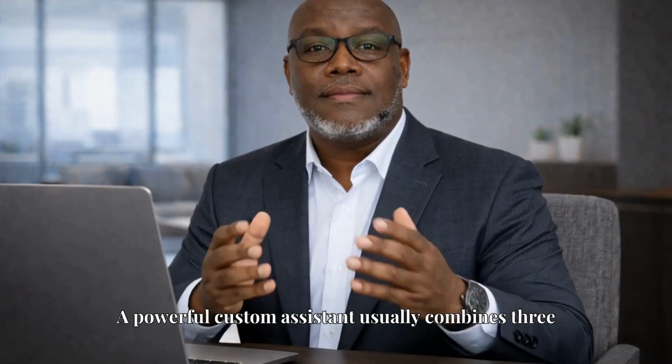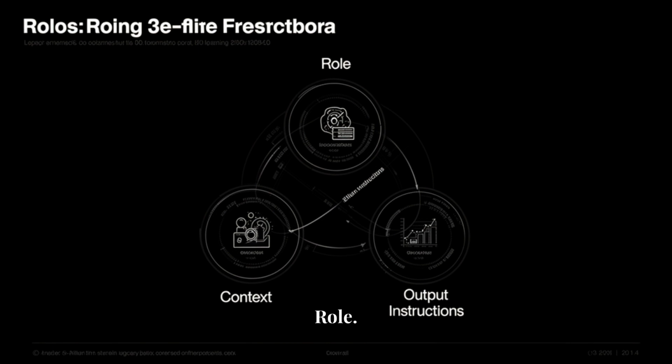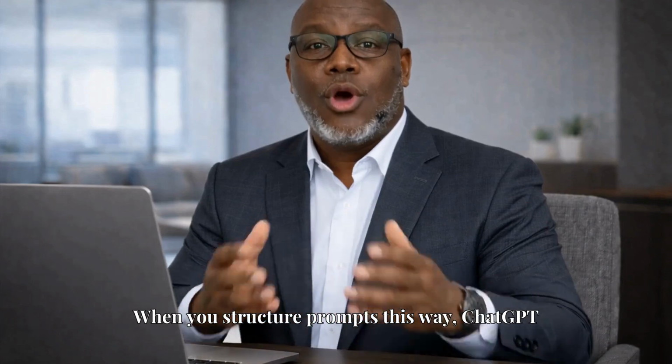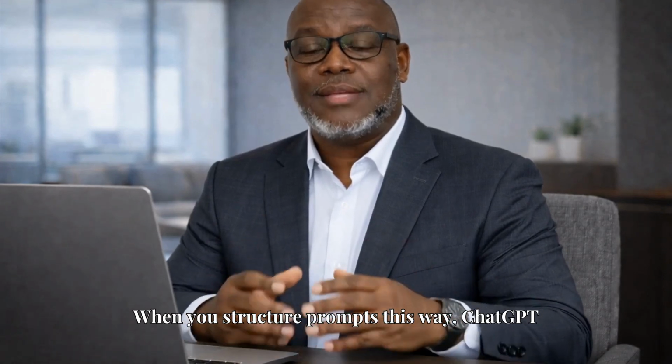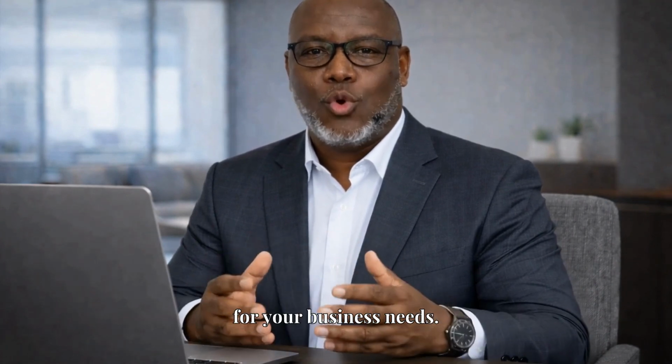Final tip. A powerful custom assistant usually combines 3 elements: role, business context, and output instructions. When you structure prompts this way, ChatGPT becomes a dedicated AI assistant built specifically for your business needs.